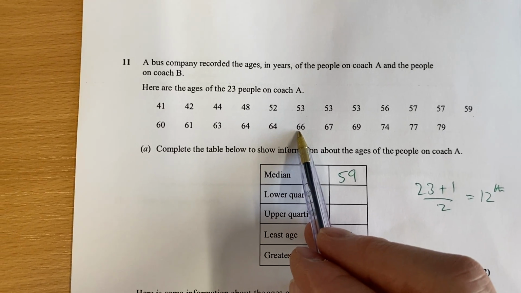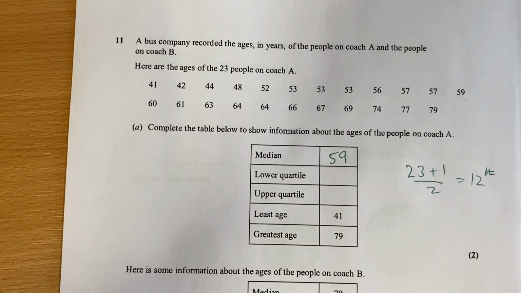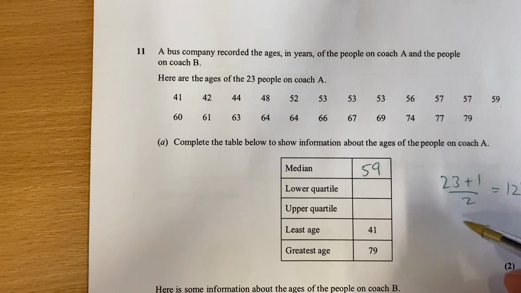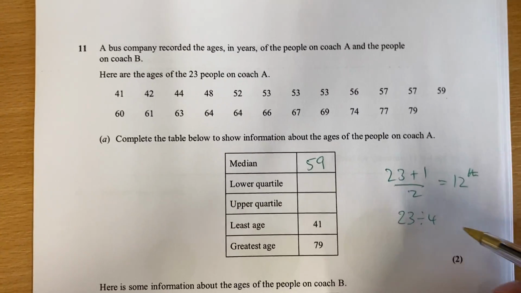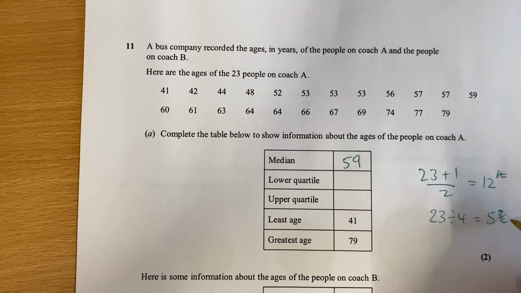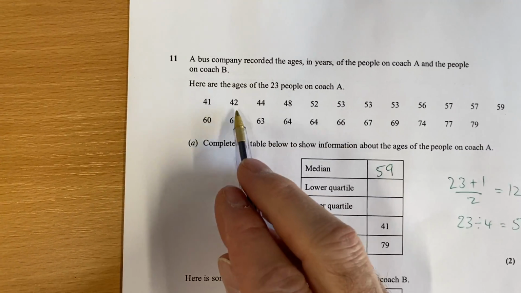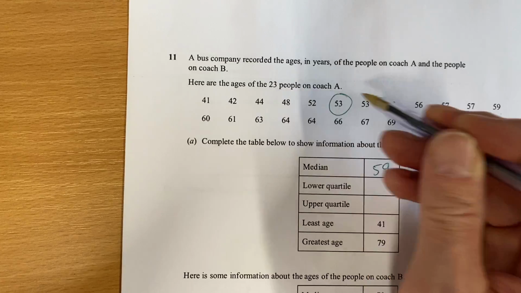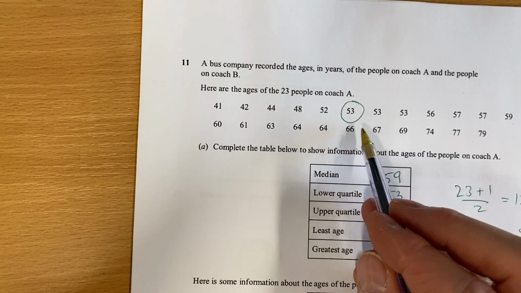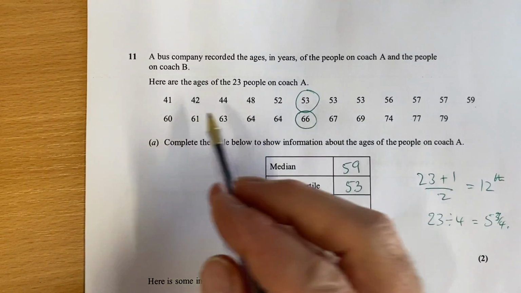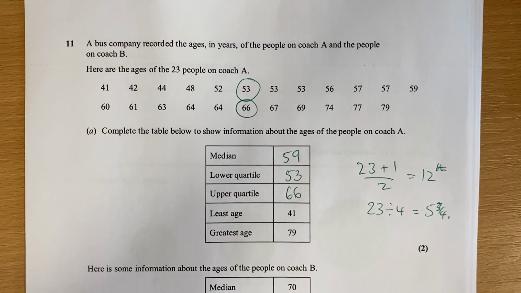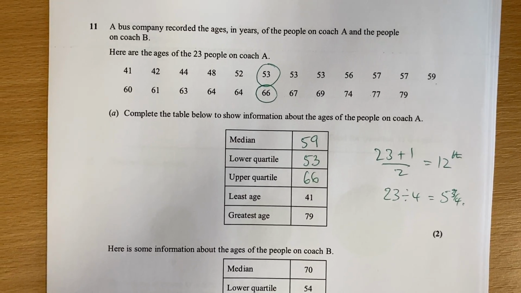Now, how we do that, there's lots of different ways of doing this. There's so many different approaches to this question that it can get overly confusing, okay? But the best way to do it is say, right, 23 divided by 4. And I know that's going to be 5 and 3 quarters. And so that gives me 1, 2, 3, 4, 5 and 3 quarters, so it's there. So 53, and then I can go the other way, 1, 2, 3, 4, 5 and 3 quarters, 66. So you can go bottom up and top down, 66. Again, it can look really confusing, but hopefully you can see that makes sense and it looks good as well.